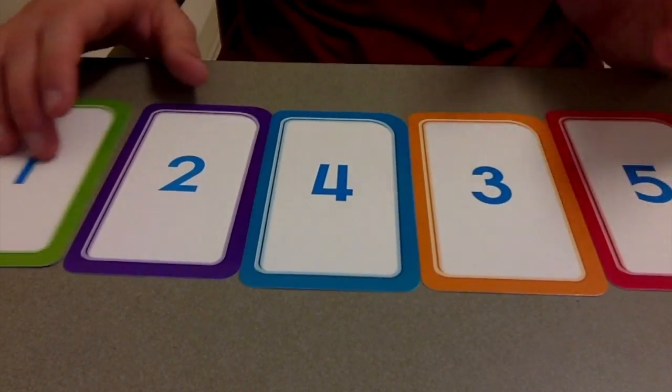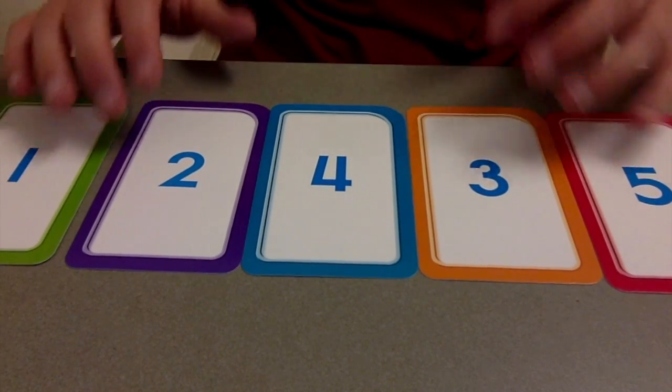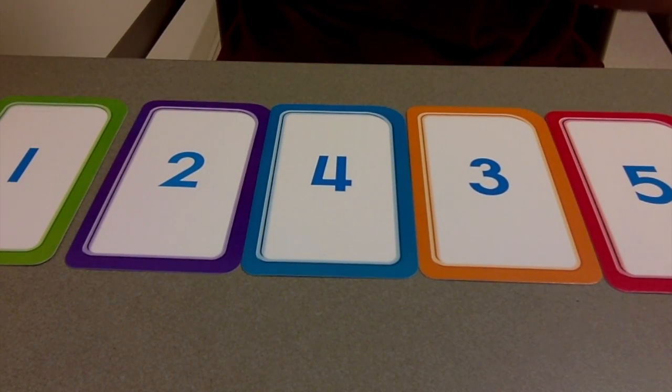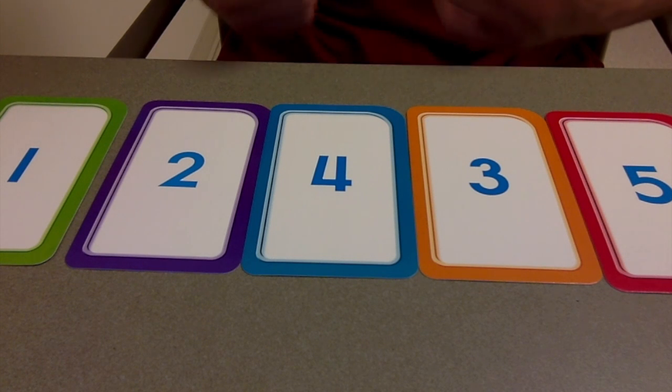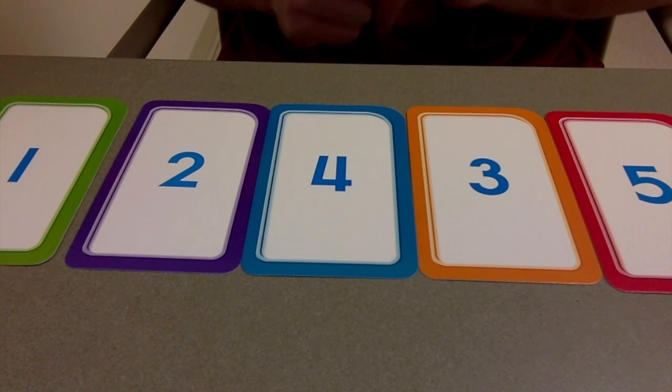And this is a great activity to do, and it's fairly simple. Once you have the materials, they last a very long time, and it allows them to really develop a sense for what the equal sign actually is.